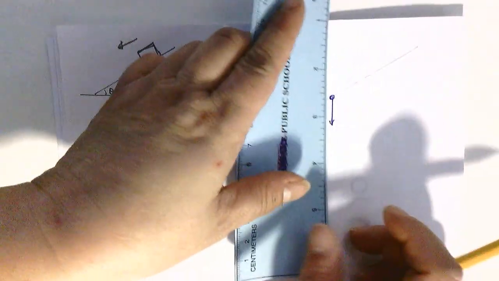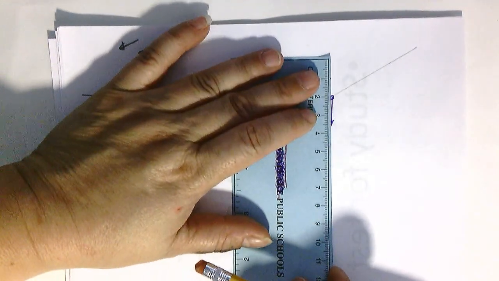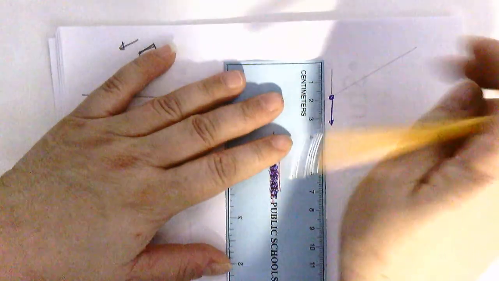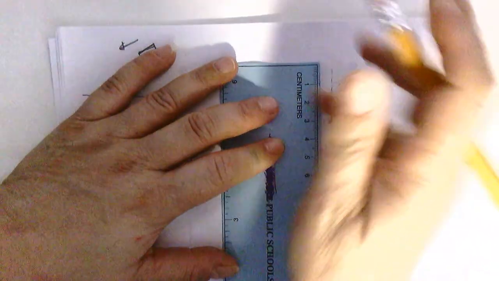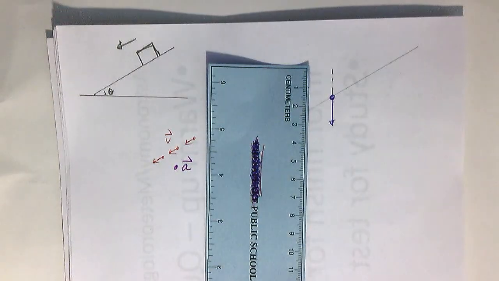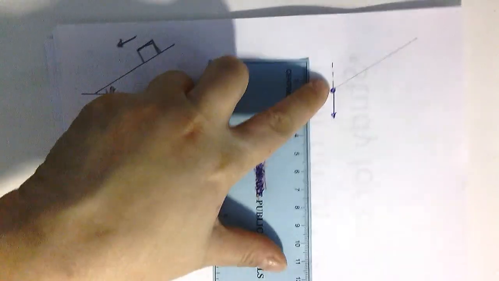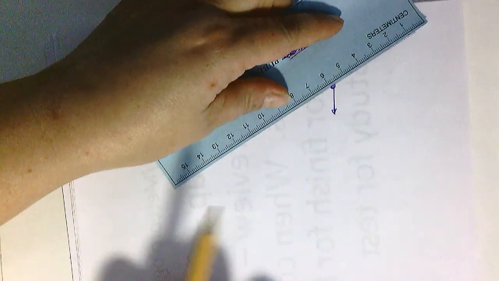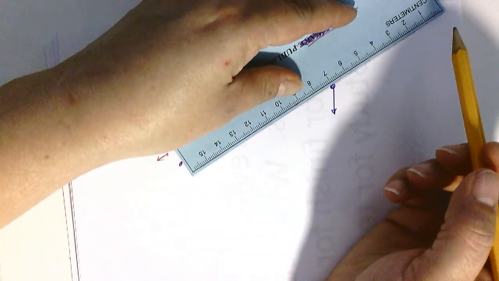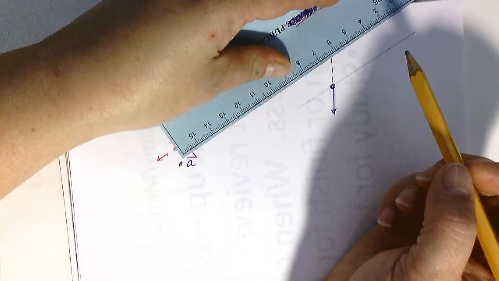Now I'm going to take this weight and make it go up as a dashed line, because it's not really there. I do know that my other 2 forces have to add up to give me this upward piece. Now, here's the thing. I need to make a parallelogram with this, so I'm going to take the surface and line it up like this.